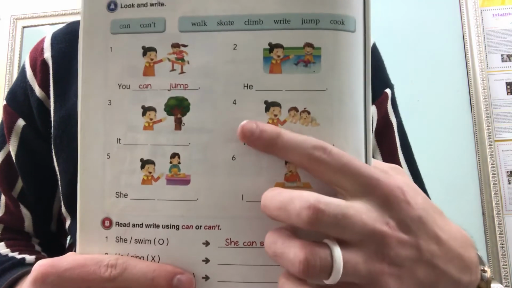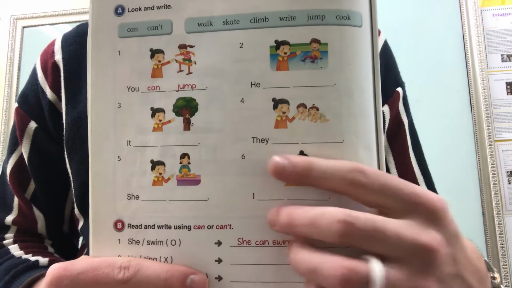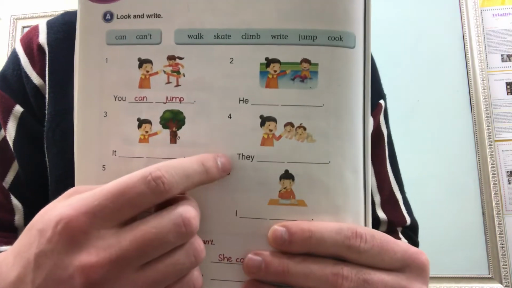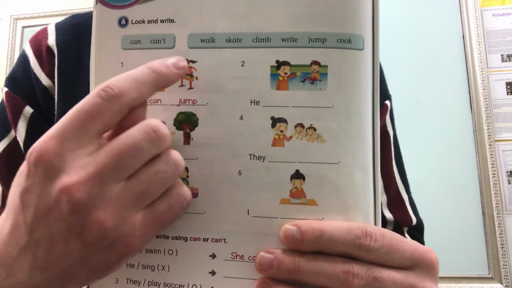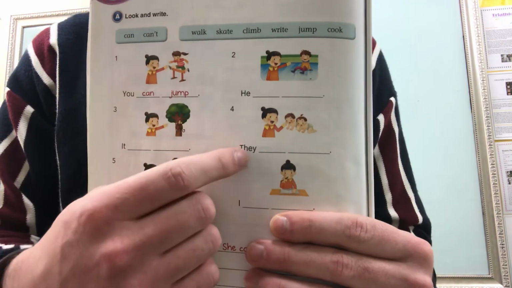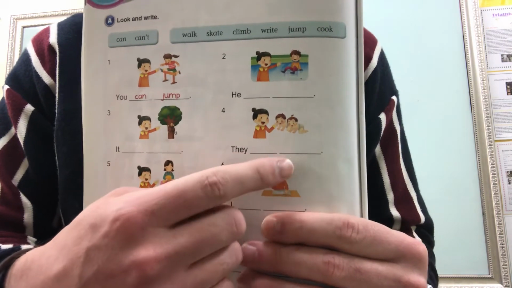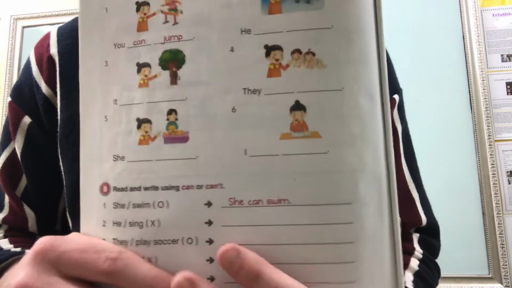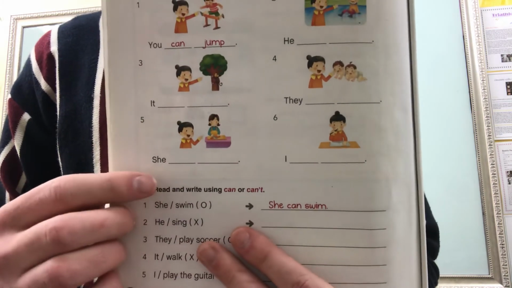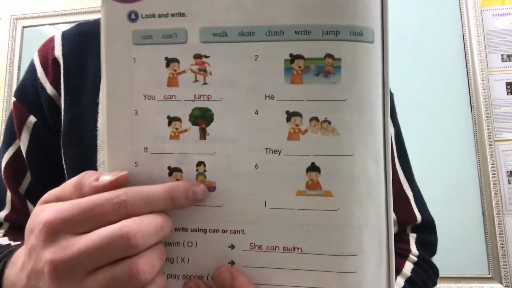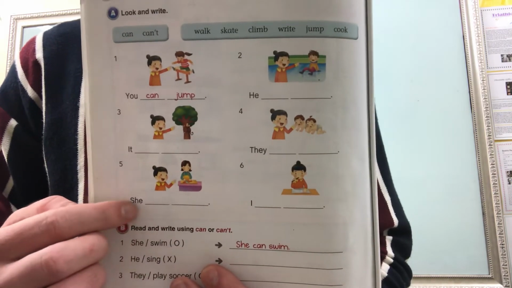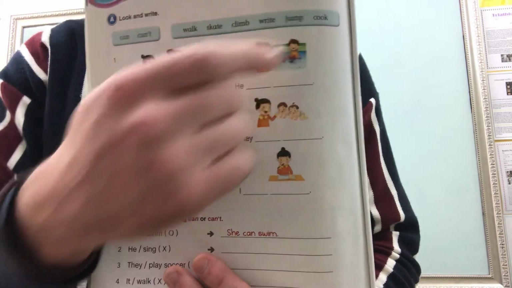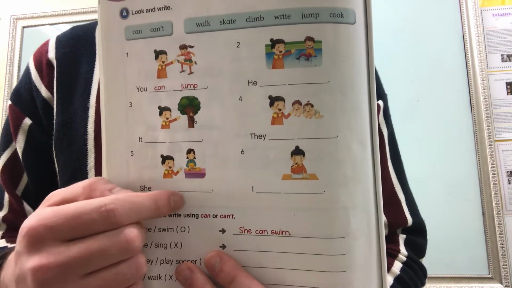Moving on to number 4. They look like they are crawling. They cannot walk, so we say they can't walk. All right? And number 5, she is cooking, so we can say she can cook.